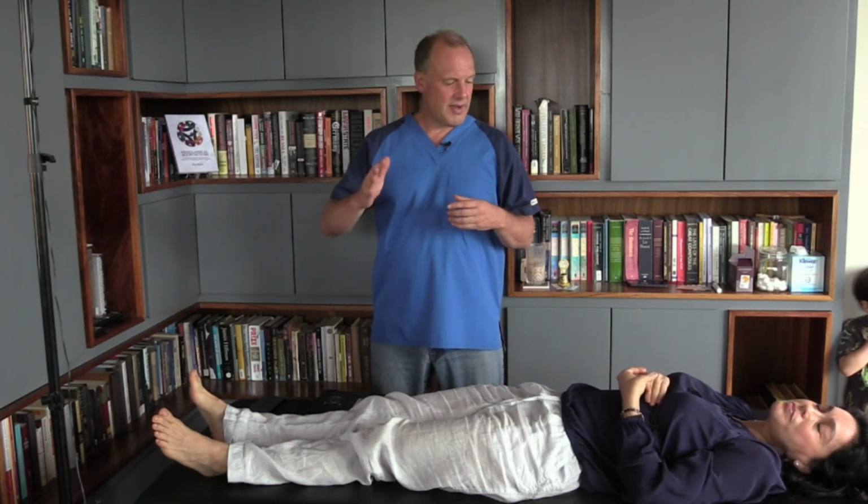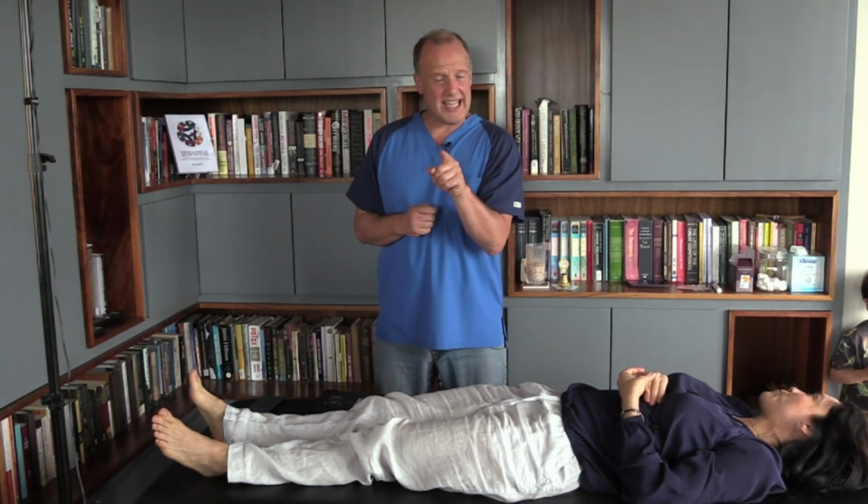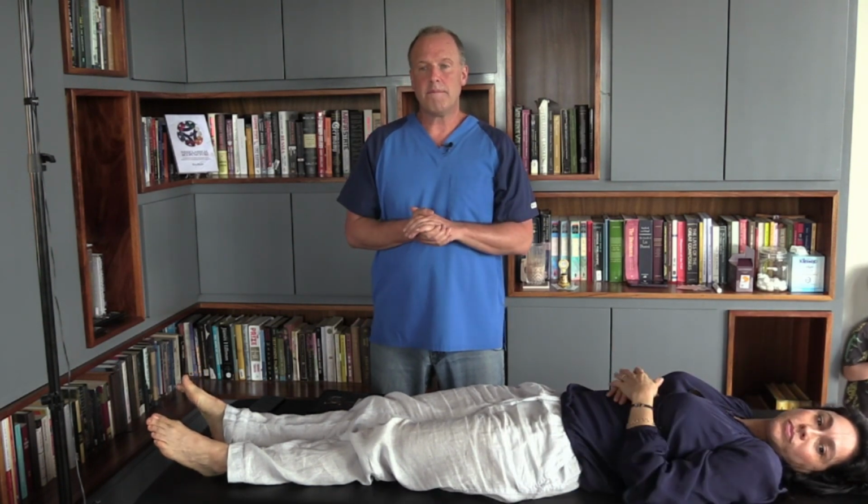And she also has a pain in her hand. And this is interesting. It's from, she thinks, holding her telephone, probably too much use of the telephone.